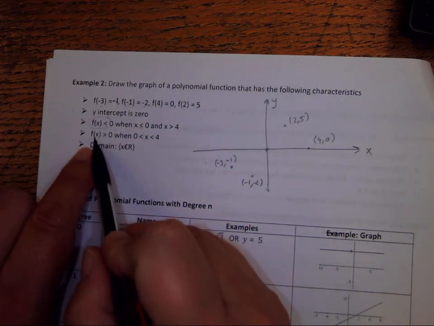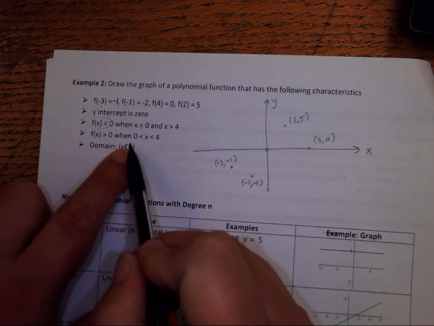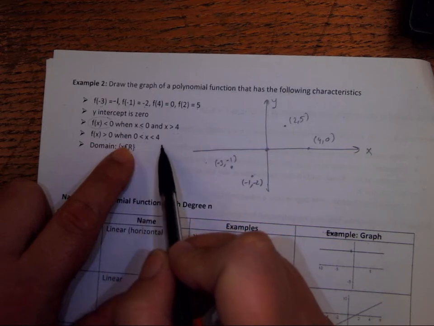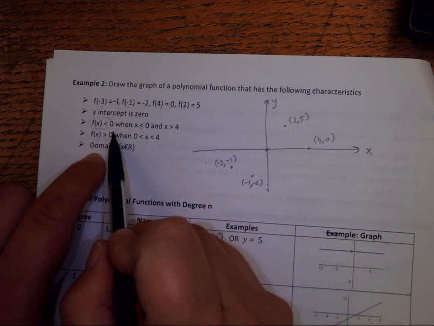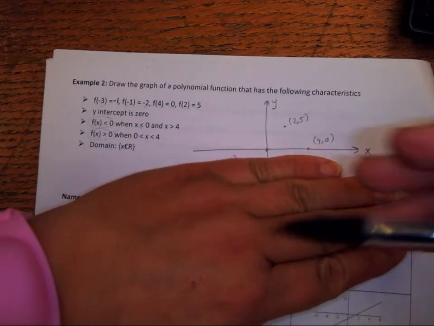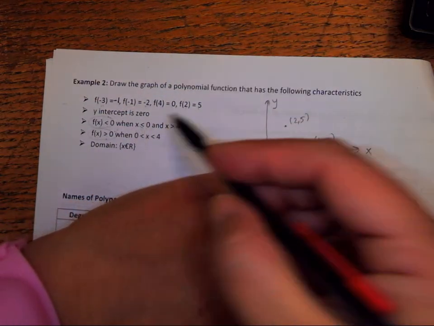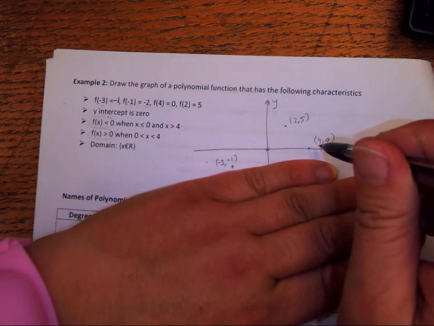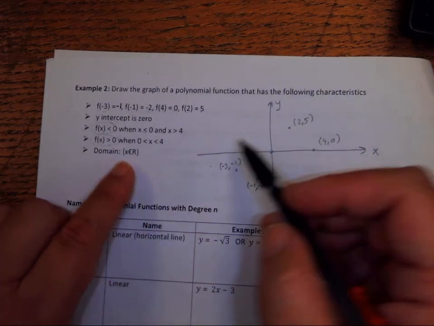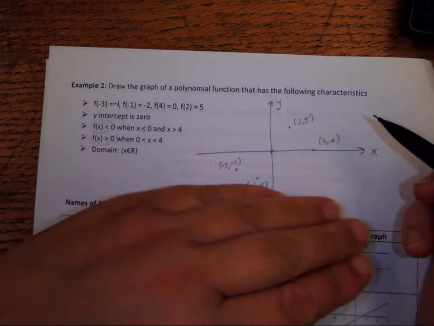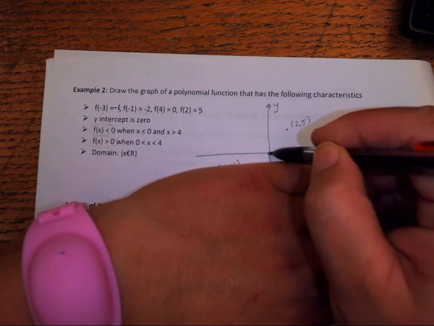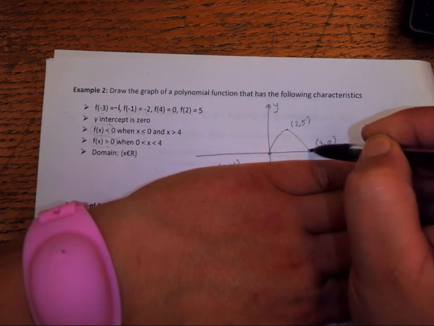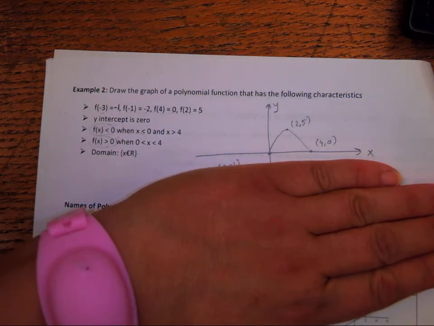The next item, f of x greater than 0, when x is between 0 and 4. So this time, f of x is positive. Y values are positive. Means you need to sketch something above the x-axis when x is between 0 and 4. Okay? So let's do that then. So we said f of x is positive when x is between 0 and 4. 0 is here, 4 is here. So I need to use the given points. So I need to have something like this.